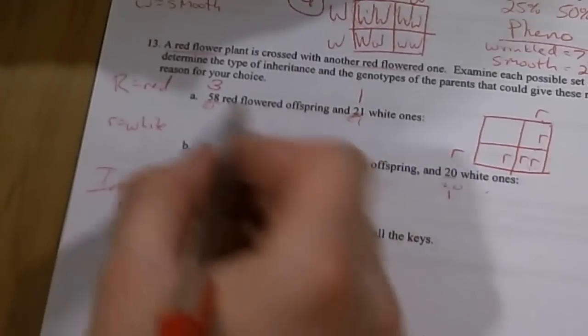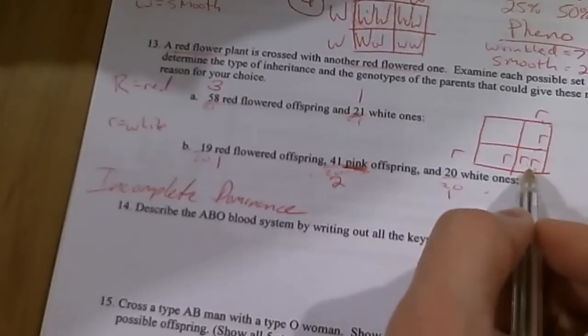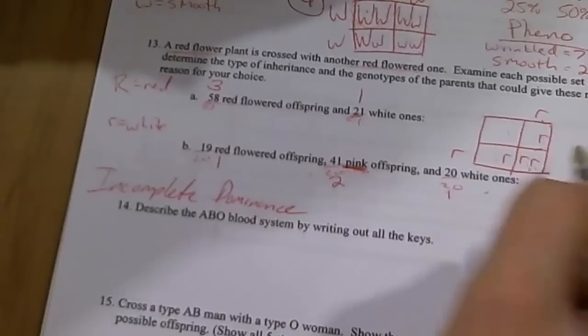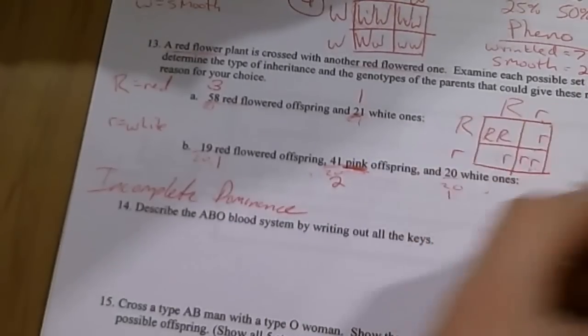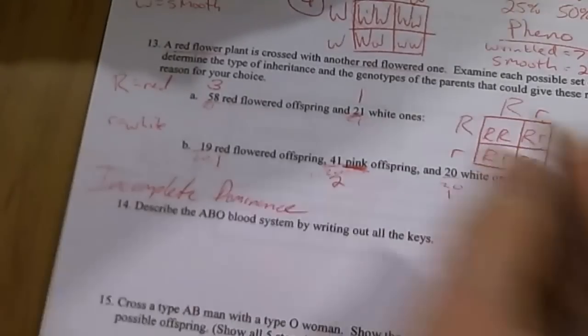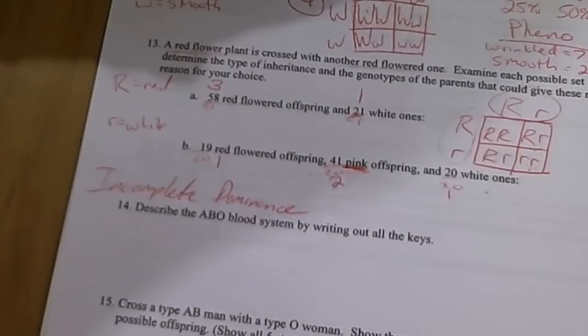But then it also says that we find 3 red ones for every 1 white one. So that means that these other 3 boxes all have to be red. The only way to do that is if they were big R. So in this box here we have big R, big R, big R, little r, and big R, little r. So in this case, the parents of these offspring are big R, little r.